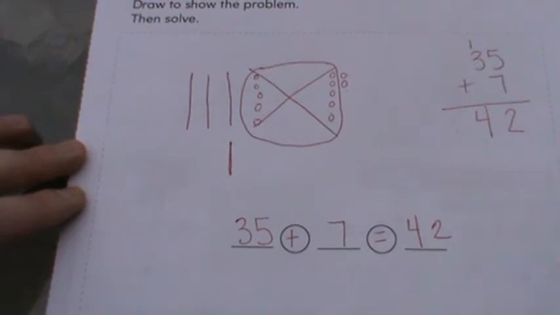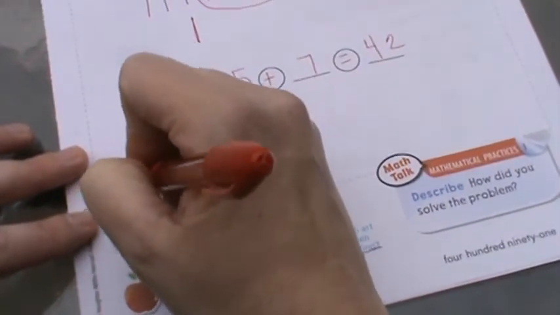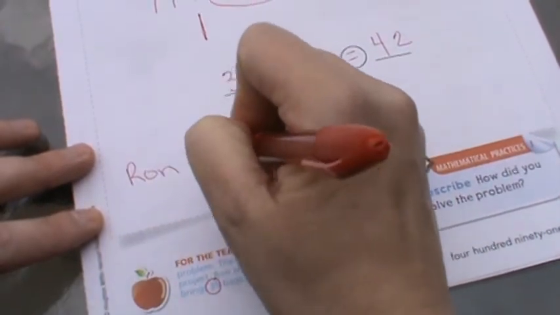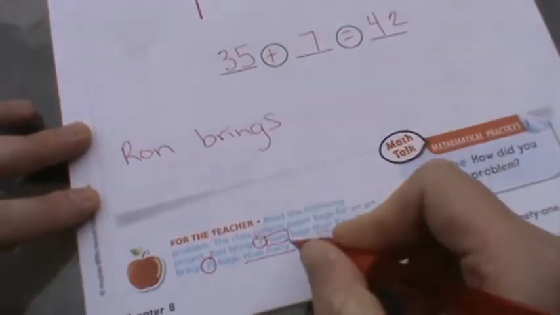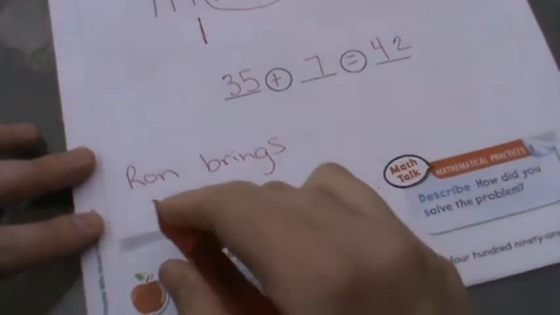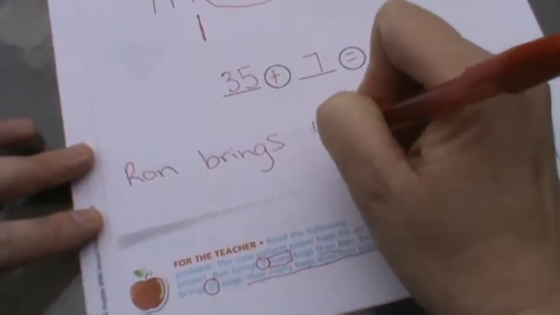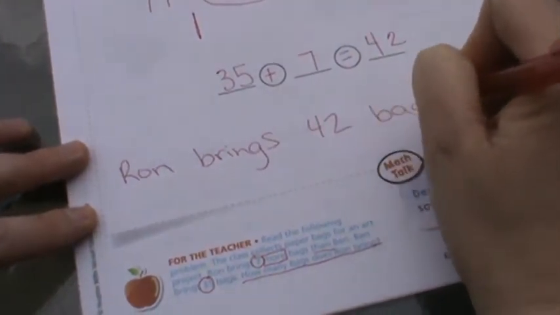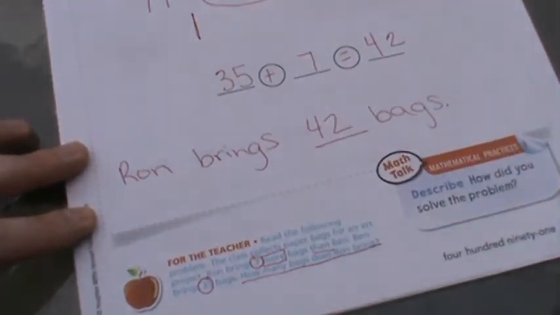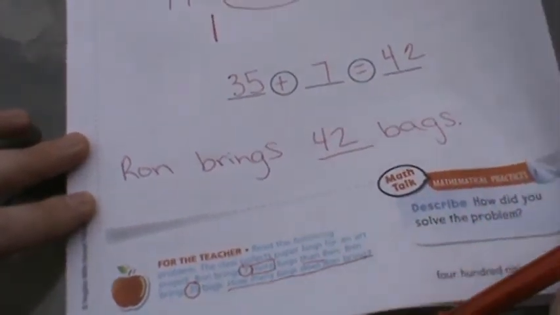So to answer our final question, how many bags does Ron bring? Ron brings 42 bags.